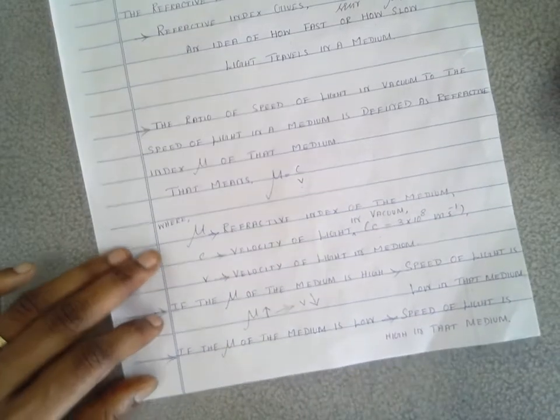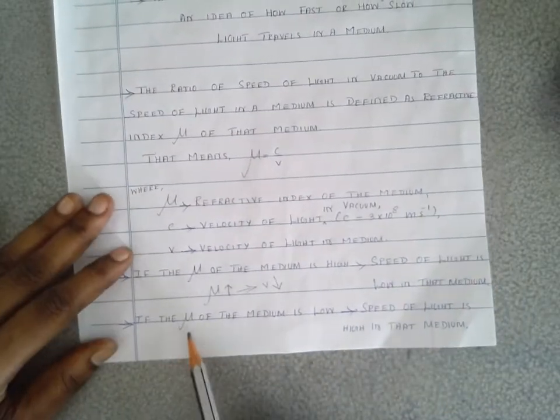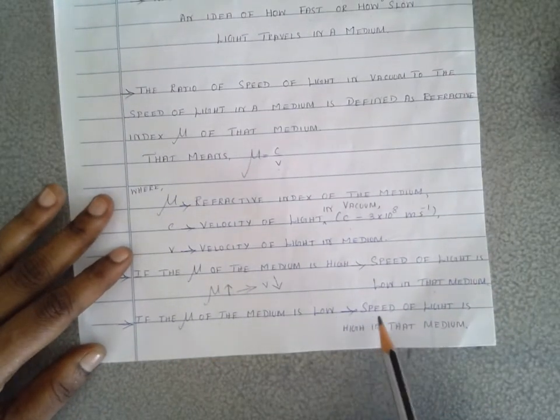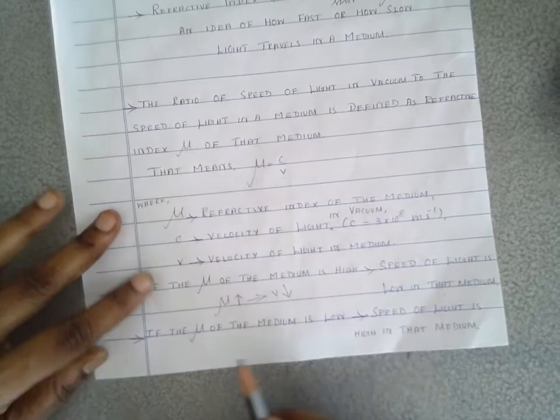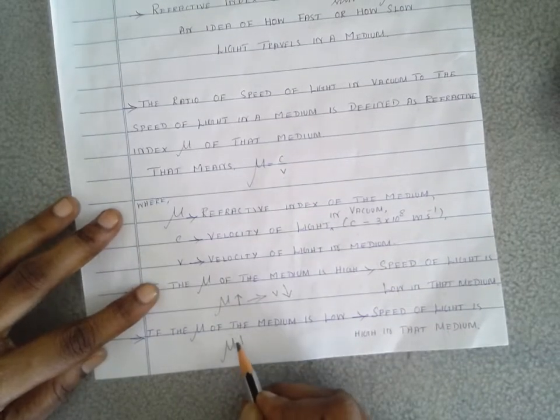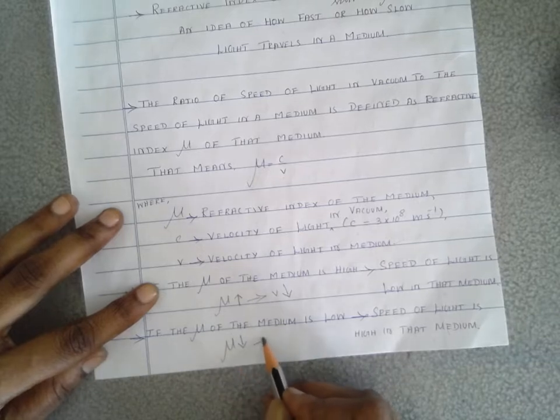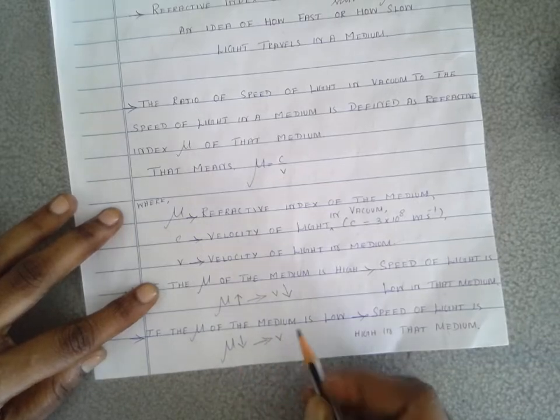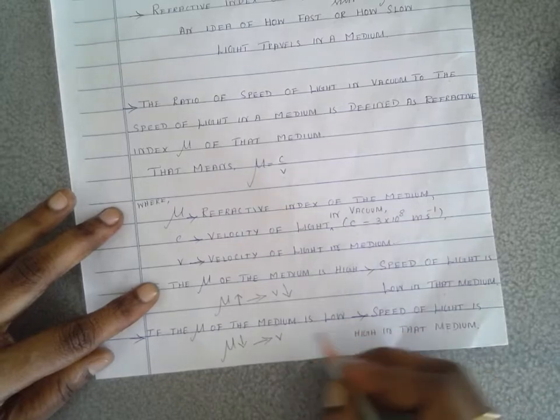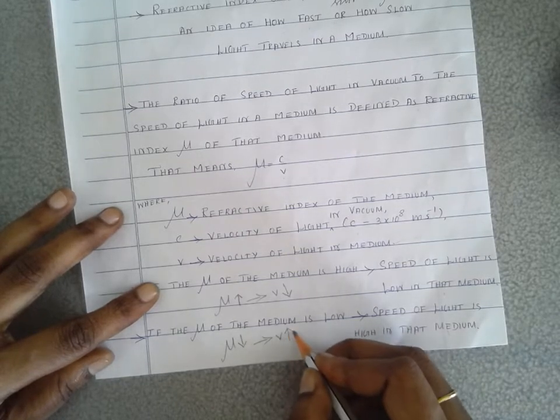At the same time, if the mu of the medium is low, then automatically the speed of light is high in that medium. That means if the value of mu is lower, then the velocity of light through that medium will be higher.